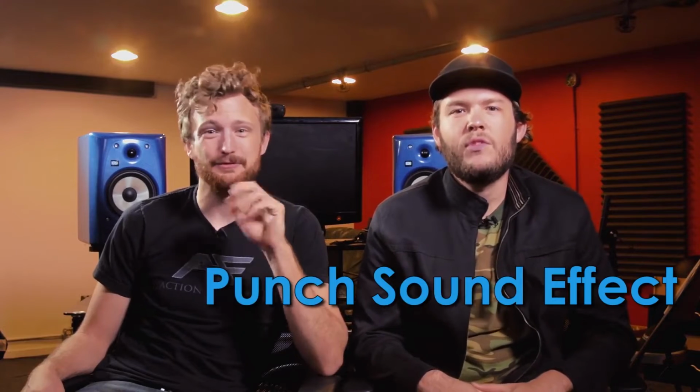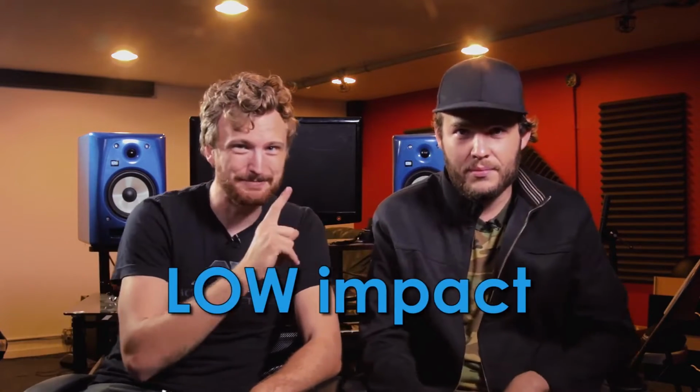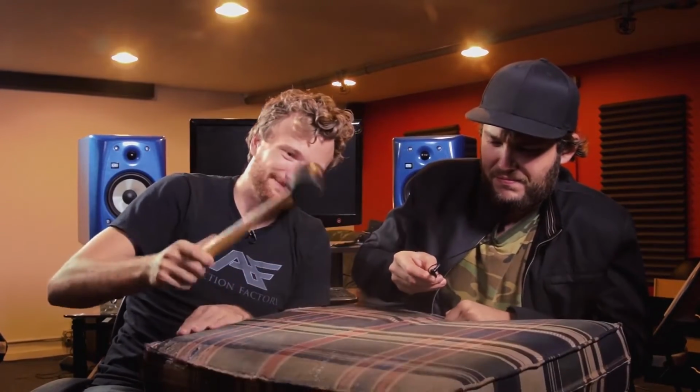Okay, so let's say we want to make a really cool punch sound effect for a very important scene. What elements do we need for a good punch sound effect? First, a nice low impact. Oh, wait. I got just the thing. Niko, be my guest. Look at all the dust coming off this pillow. This is a really dusty pillow, but it sounds great.